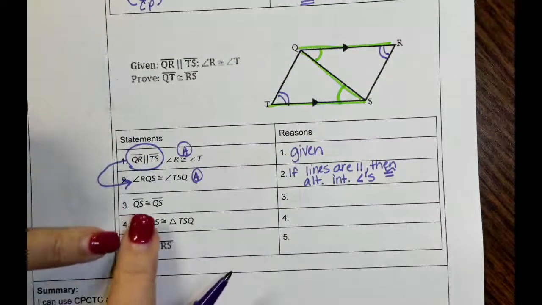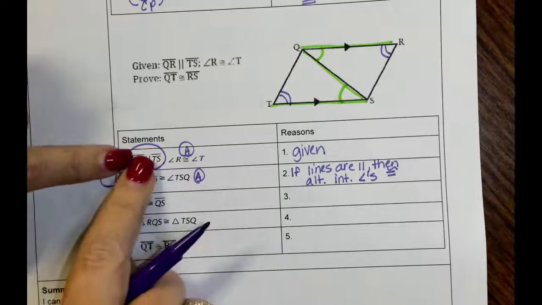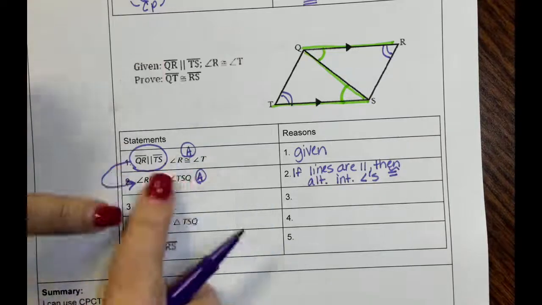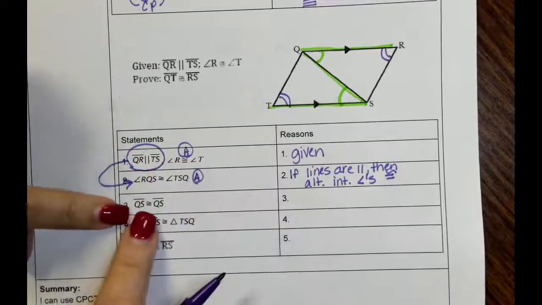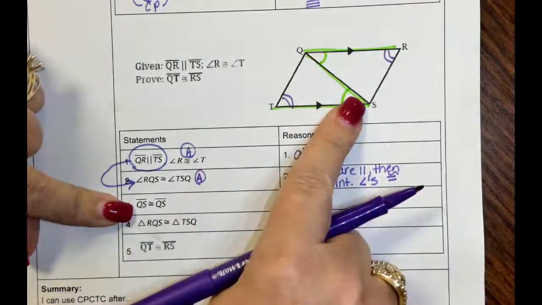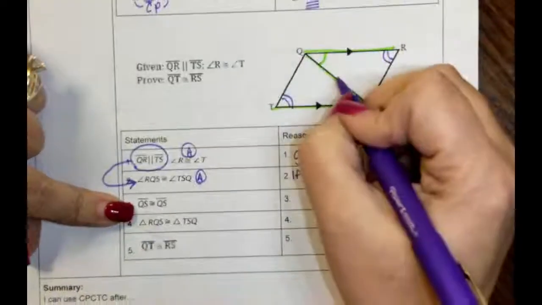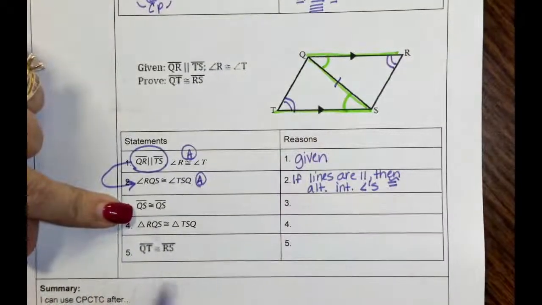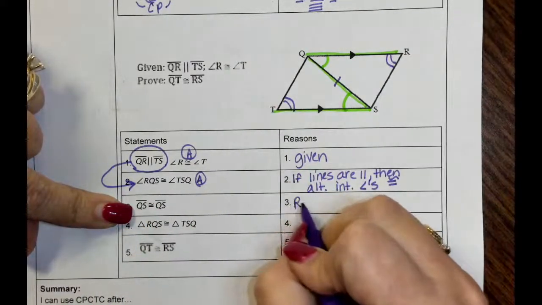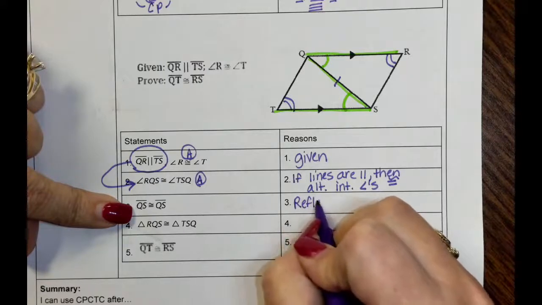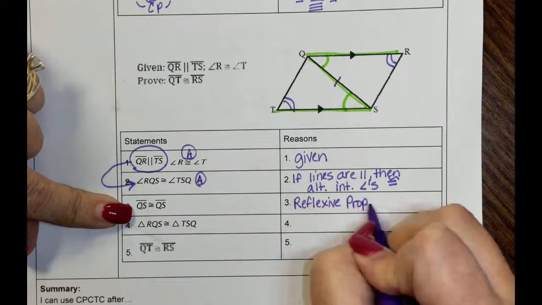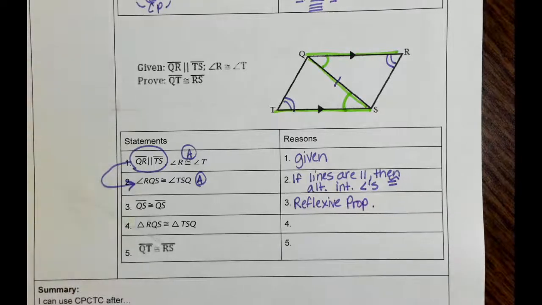Then, now completely separate, I used this to get this statement. I already had that statement. Now we're starting fresh. We've used up all of our givens. QS is congruent to QS. Let's look where that comes from. QS is congruent to QS. Well, QS is reflexive. Anytime something is congruent to itself, it sees its reflection. It is the reflexive property.